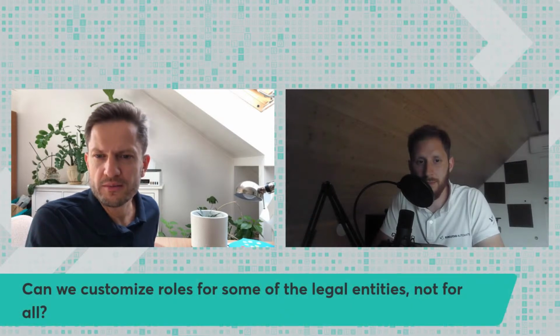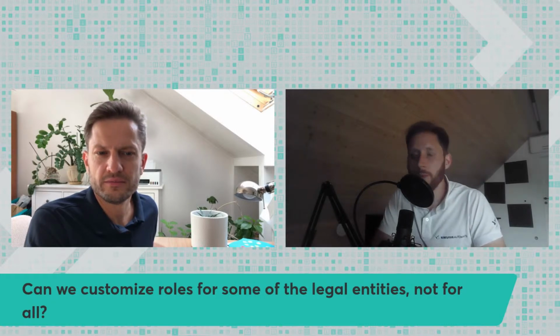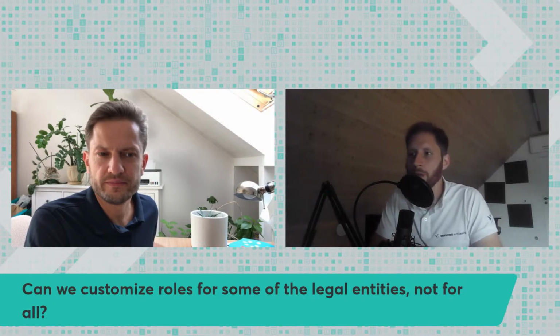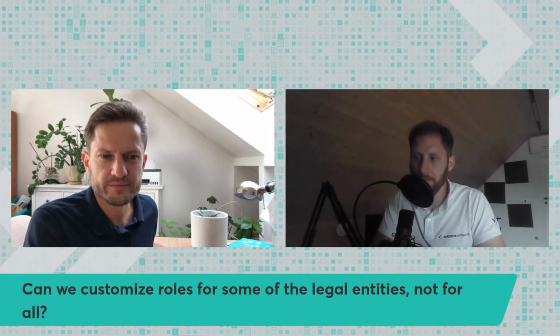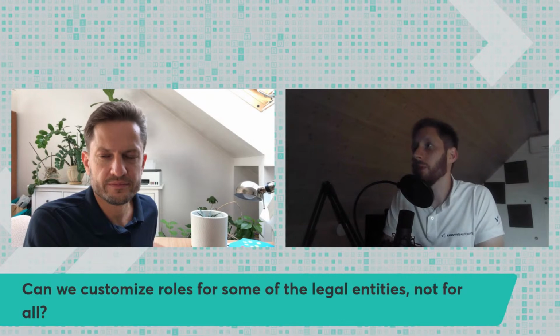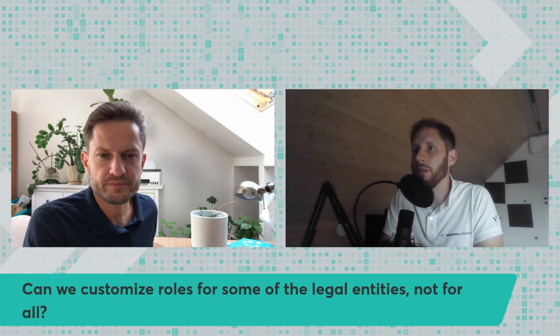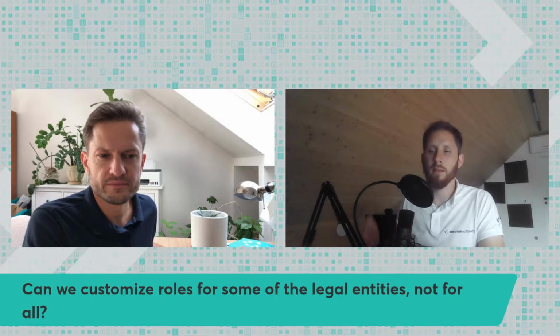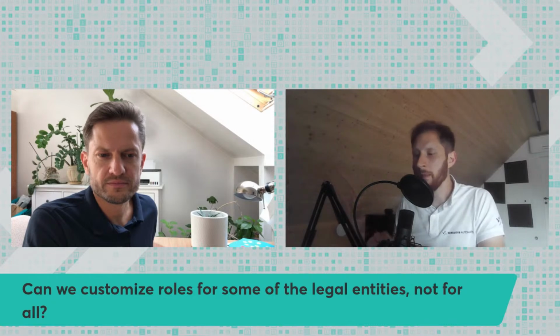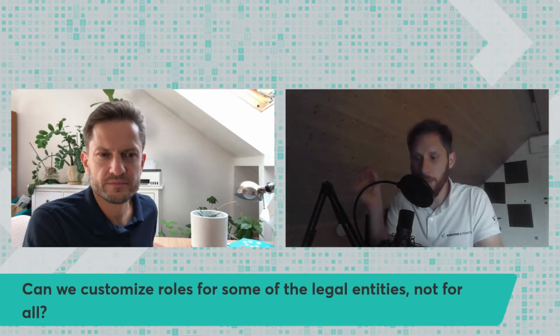Okay. Can we customize roles for some of the legal entities, not for all? Sure. This comes from the standard. Any role you create can be applied to a specific entity. In the system administration, where you apply roles to every user, every role has the parameter assigned organizations. So you can tell this is the Italy role, this is another one.